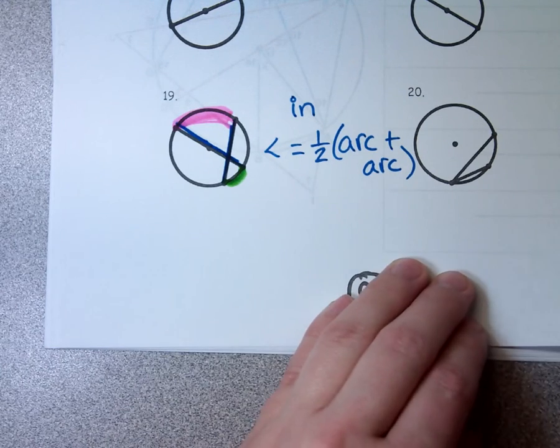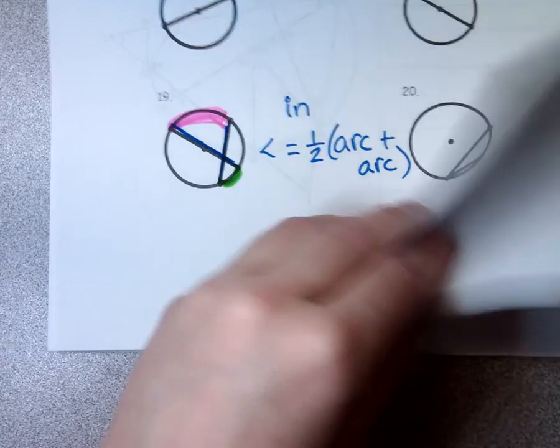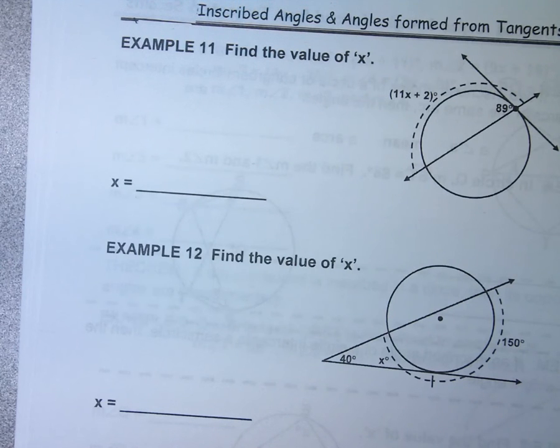Okay, we're going to skip to page 14. 14 practices more of this. We just have more equation kind of problems.